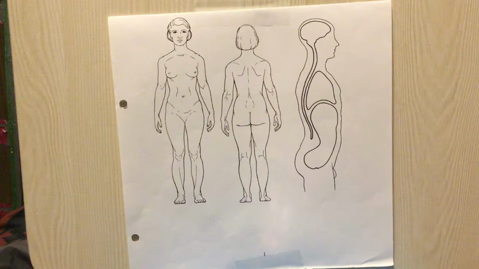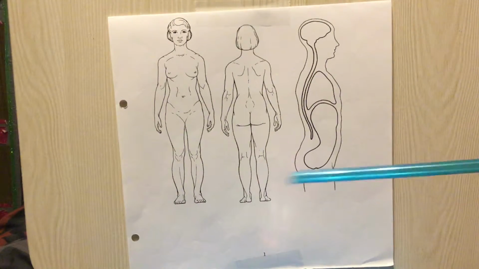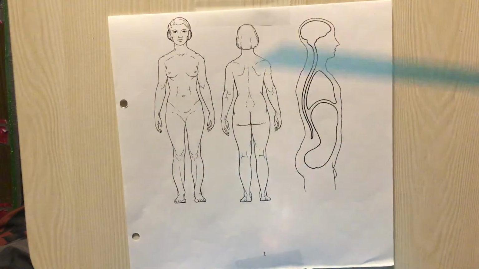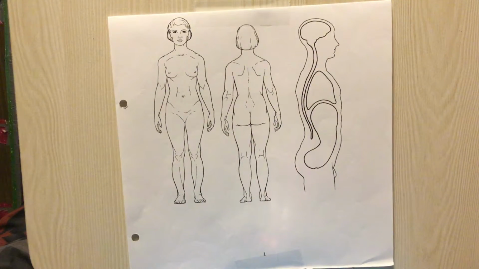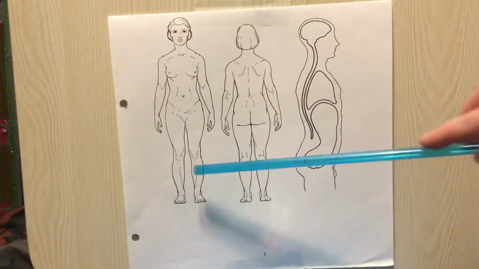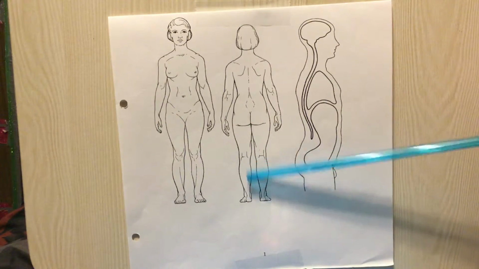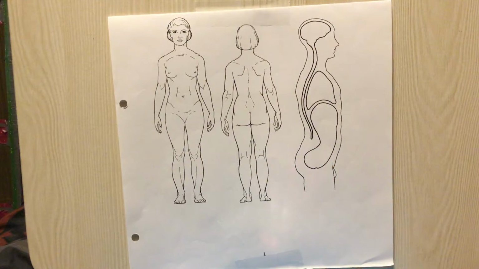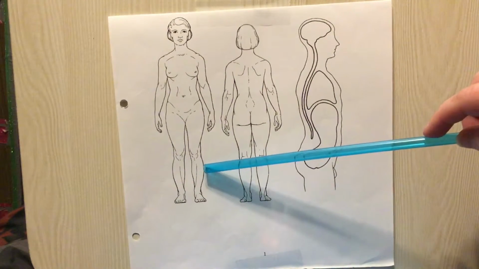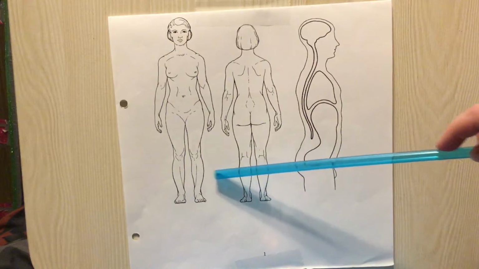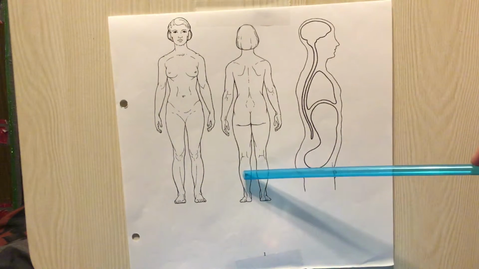Then you have the crural, which is the front of the leg here. Then you have the sural, which is the calf. Then you have the fibular or the peroneal, the fibular or peroneal.